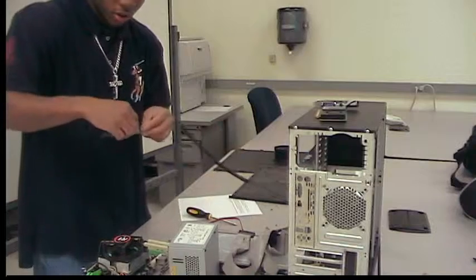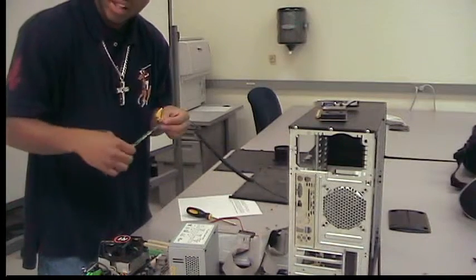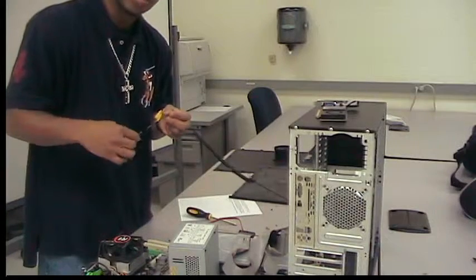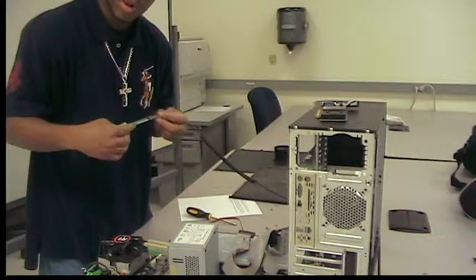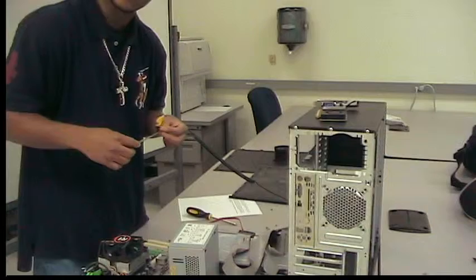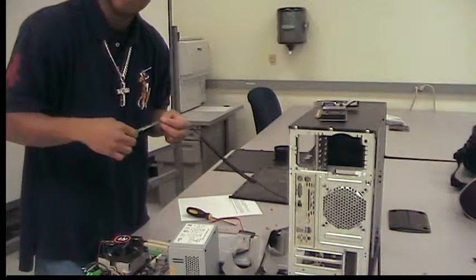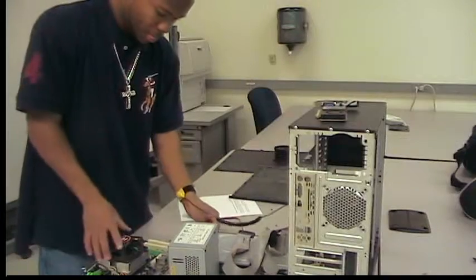Now we have another 256 megabytes, which gives us a total of 512 megabytes. So this system has 512 megabytes of random access memory, like I said, which is responsible for volatile temporary storage of information.